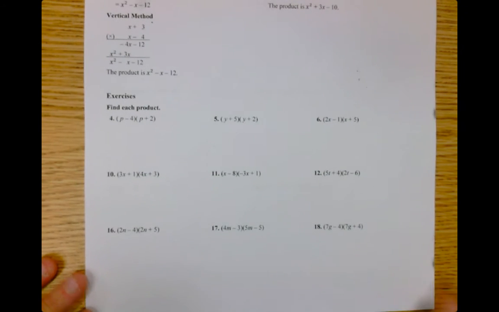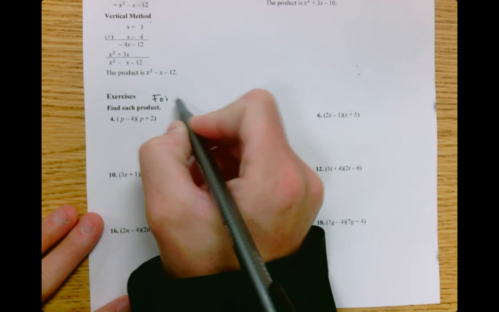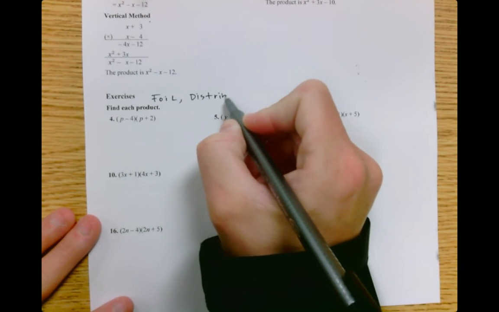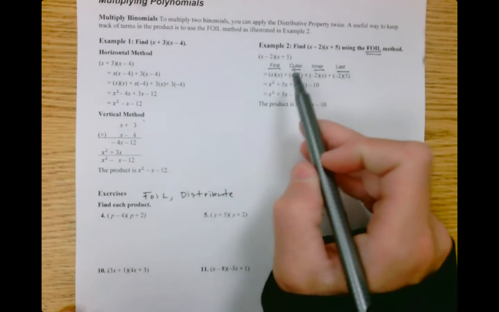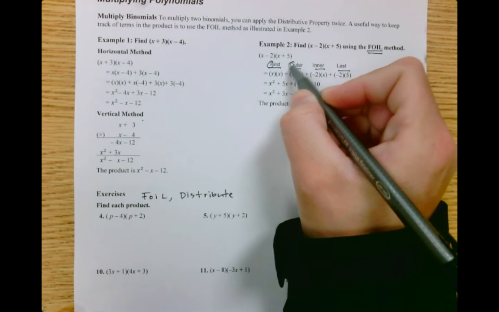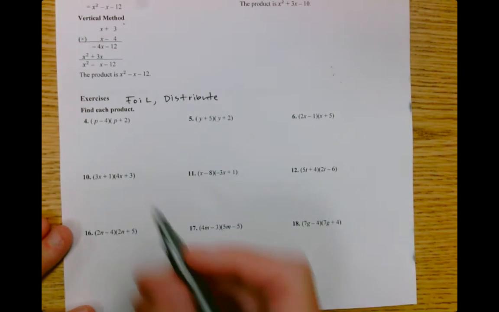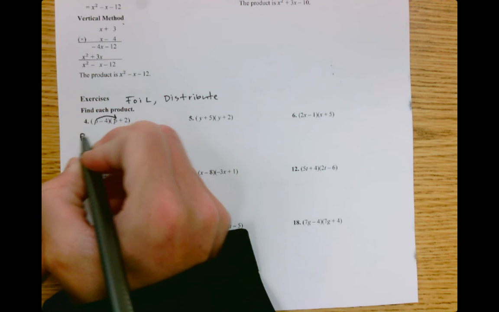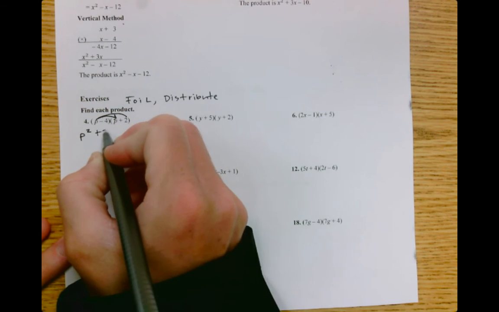So down here, you'll see it says find each product. So again, we have binomials. So I'll say FOIL, or the same thing would be distribute. FOIL just means first, outer, inner, last. So that just means you multiply your first terms. So P times P would give me P squared. P times 2 would give me 2P.